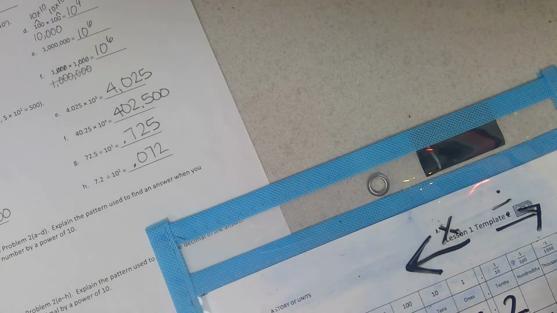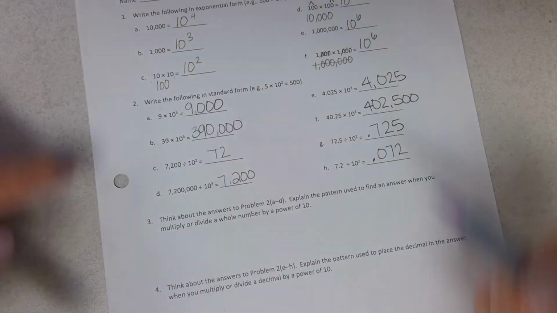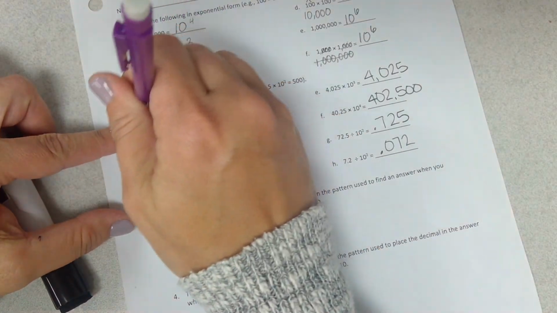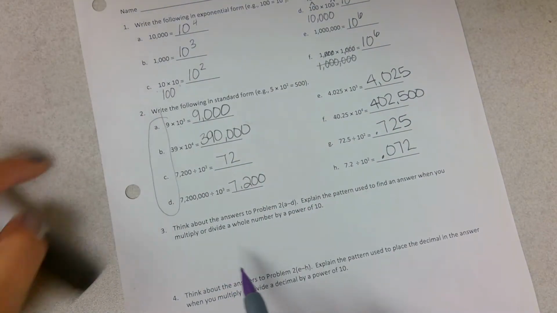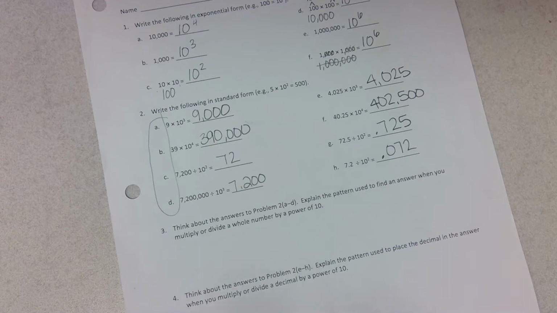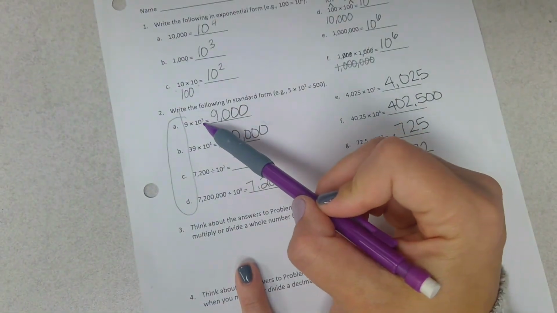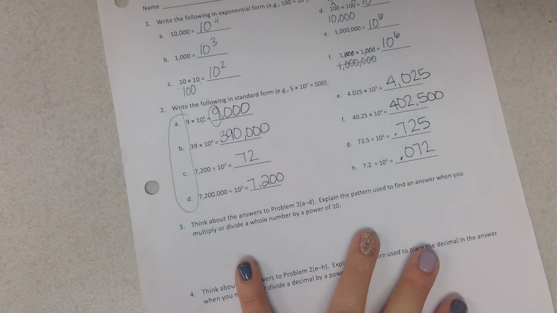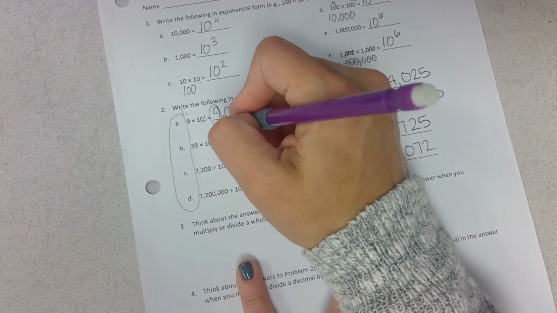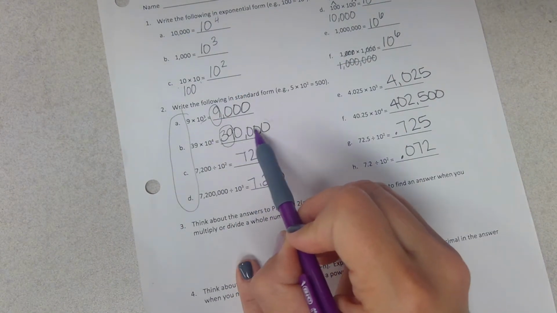Okay. So now what we're going to do is take a look at this, and it says, think about the problems in 2A through D. So in 2A through D, what I did right here. And it says, explain the pattern you can use when you're multiplying or dividing whole numbers by powers of 10. So when you're doing this, when I'm multiplying, I had 9. How many zeros did I add? I added 3. I've got 39 as my base number. And it says 10 to the fourth. So how many zeros did I add? Well, I added 1, 2, 3, 4.